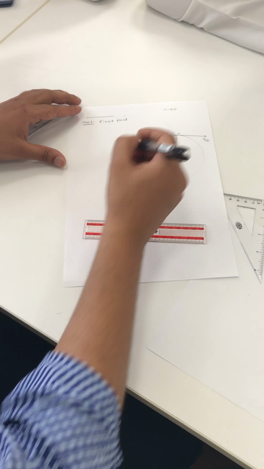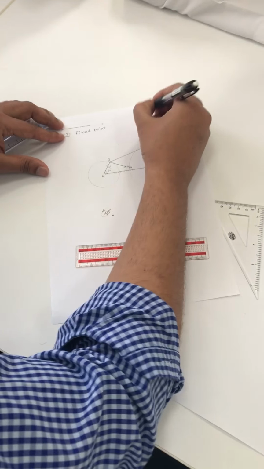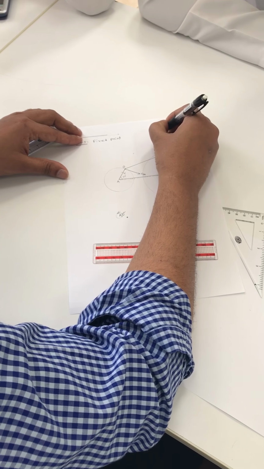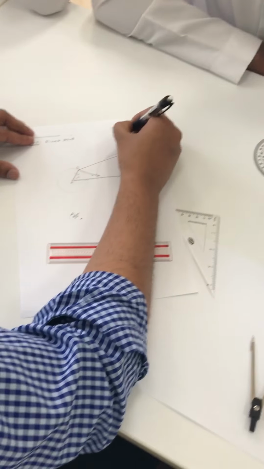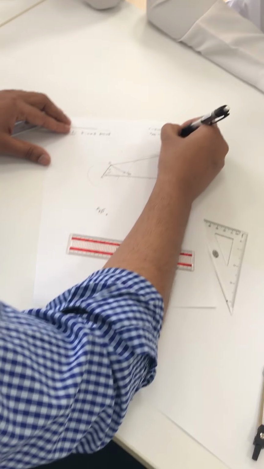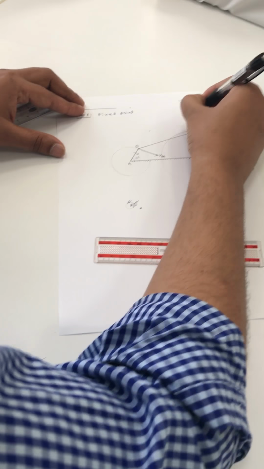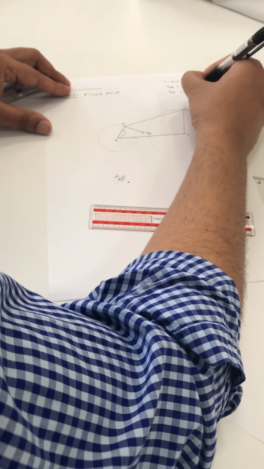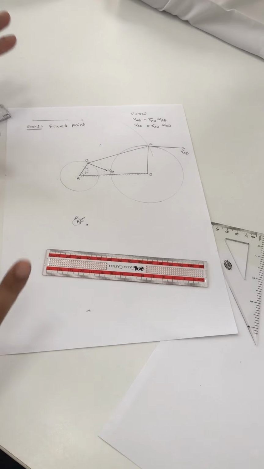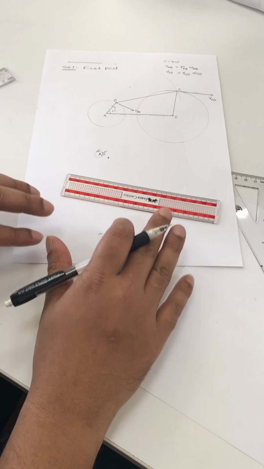So if I want to find out the velocity of AB, what do I have to write? RAB omega AB. Okay. If I need to find out the velocity of CD, what do I have to write? RCD omega CD. Clear? Up to this? Very good.